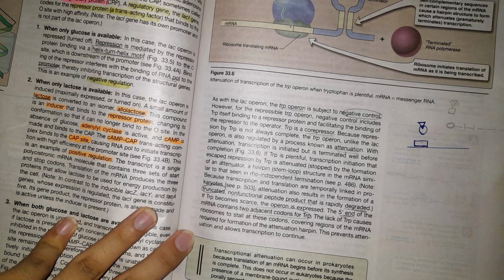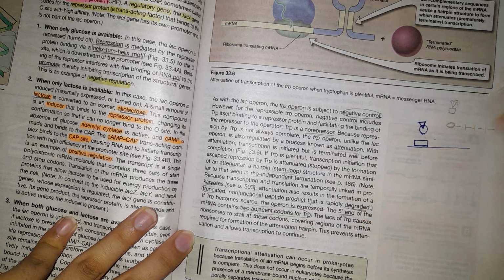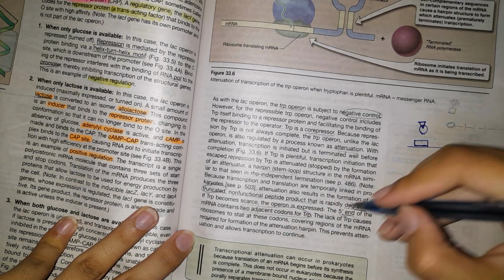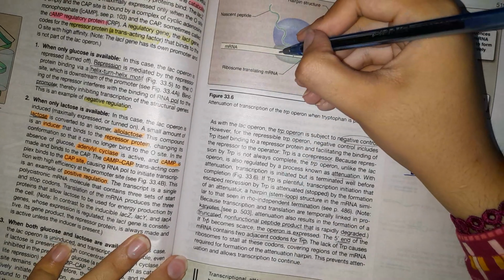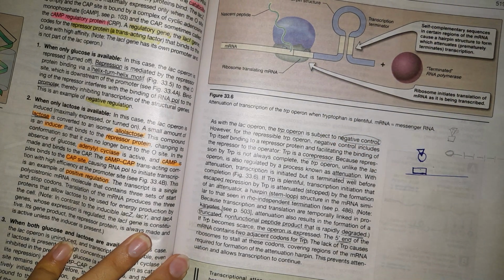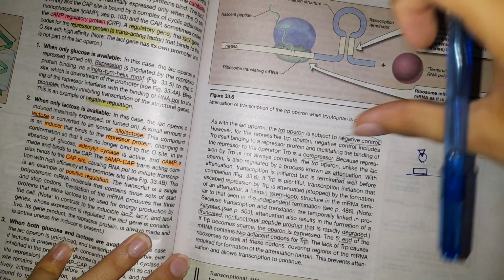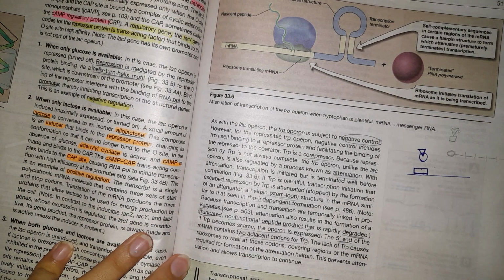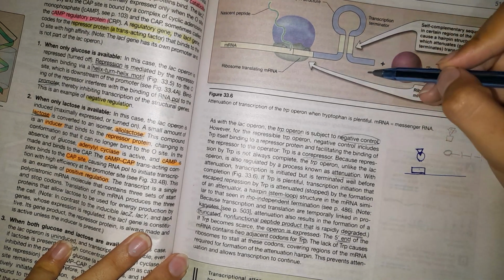Now, if tryptophan becomes scarce, the operon is expressed. What happens is the 5' end of the messenger RNA contains 2 adjacent codons for TRP, and the lack of tryptophan causes the ribosomes to stall at these 2 codons. So here and here, ribosomes will get attached, and when they get attached, no messenger RNA hairpin loop-like structure will be formed, and the tryptophan messenger RNA will be formed, which is converted by the nearby ribosomes into proteins. So this is how it actually happens.